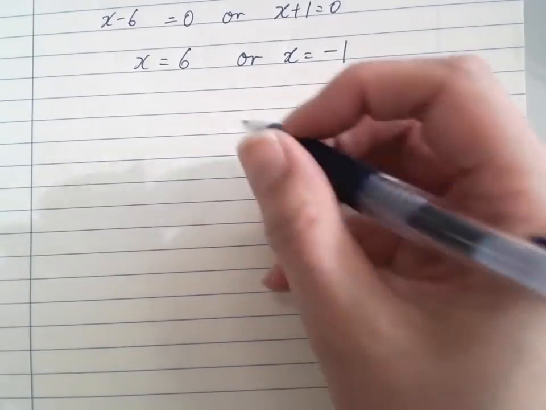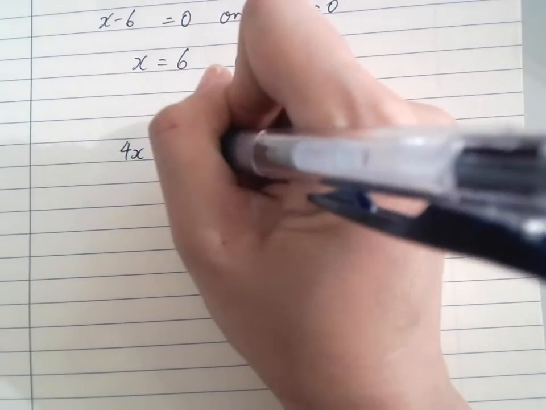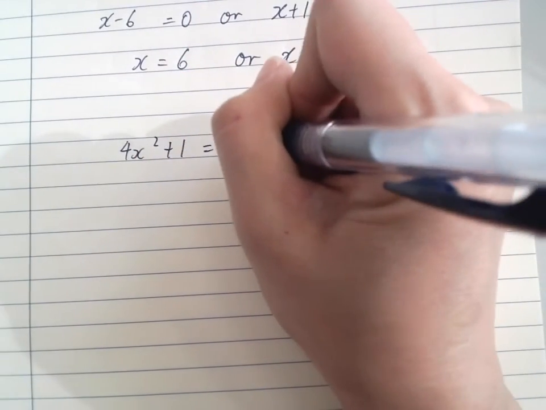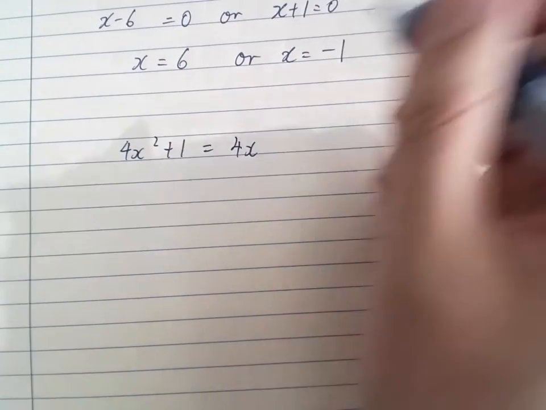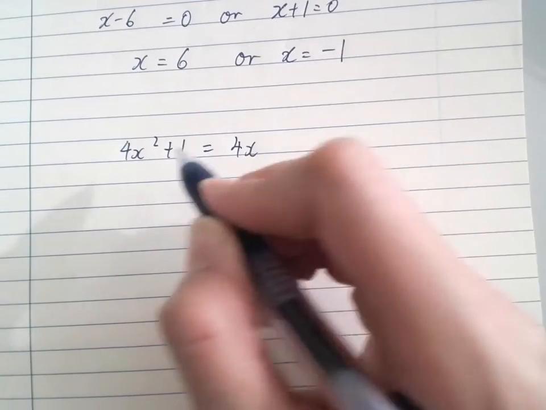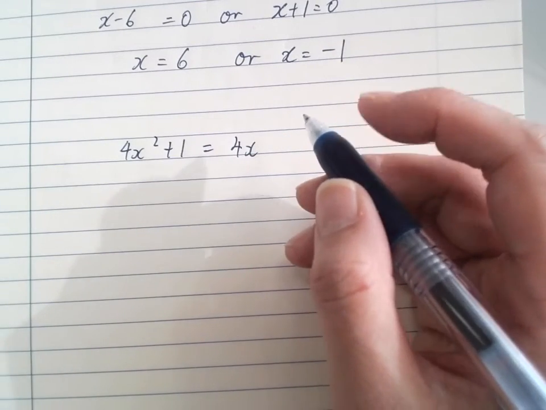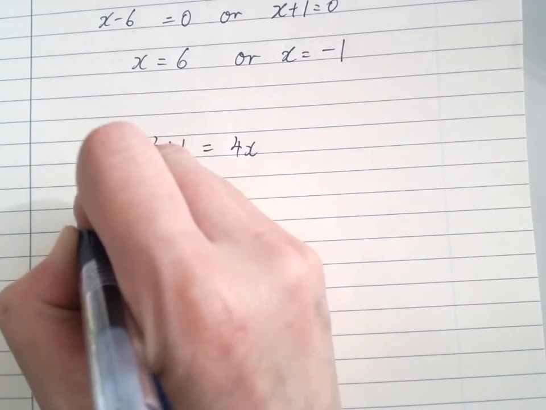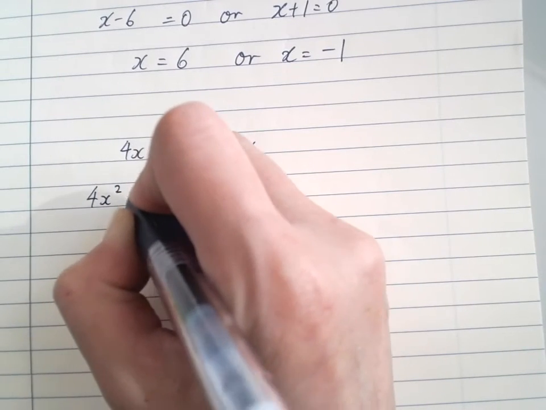There is also a case when you have different things put together. So we have 4x squared plus 1 equals to 4x. We have two things on the other side. Please do not subtract them, do not divide. We have to put things on one side together and then solve it with factorization.